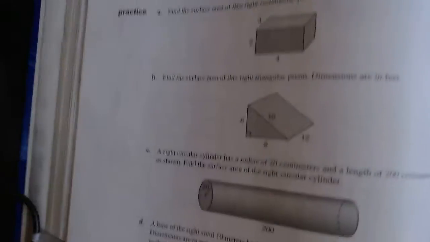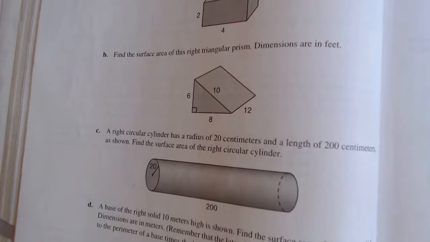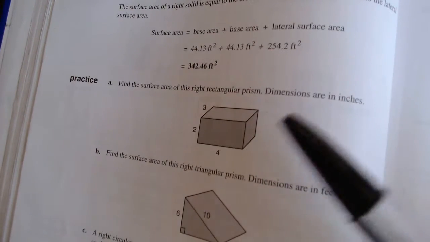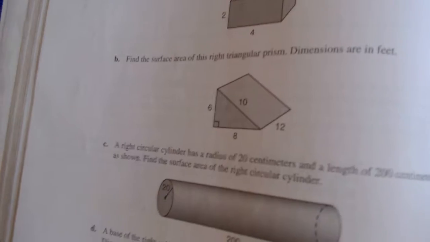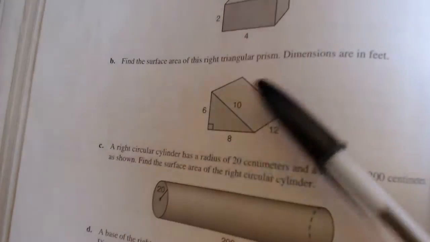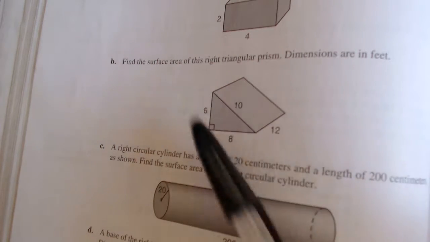Moving on to B. For B, we have to find the surface area of a right triangular prism. Now this can be a little bit tricky because, as opposed to the rectangle where we can pick one of 3 sides for the roof or the bottom, we can't do that with triangular shapes. The triangle has to be the roof and the bottom, because if you look at any of the other 3 sides, neither one of them has a partner.